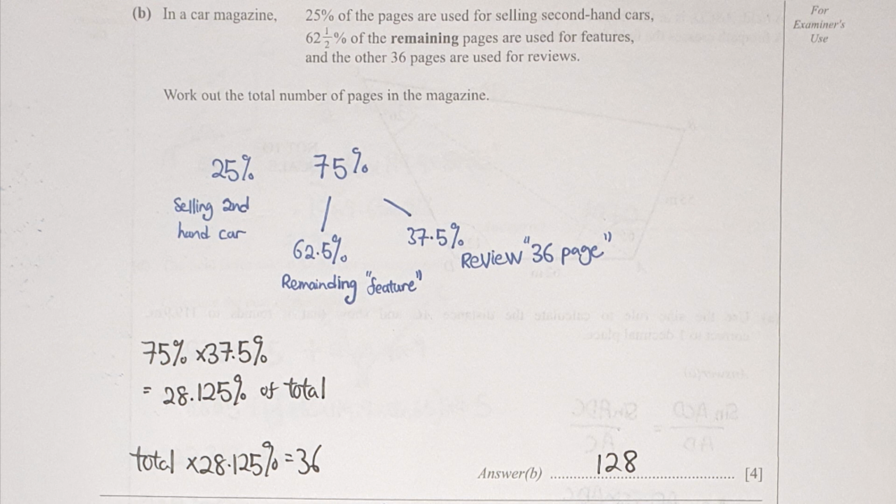Okay, and find the total number of pages of the magazine. Okay, so 75% times 37.5% equals 28.125%. And this 28.125% is actually 36 pages. Okay, so total times 28.125%, you will get 36. 36 divided by 28.125%, the total will actually be 128.